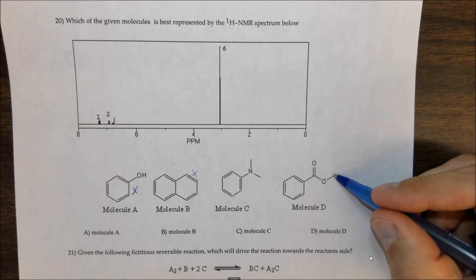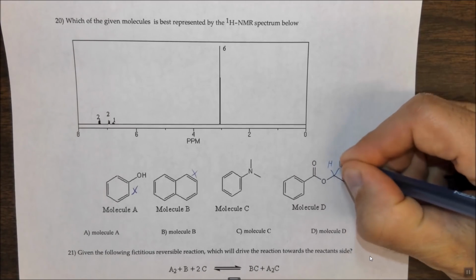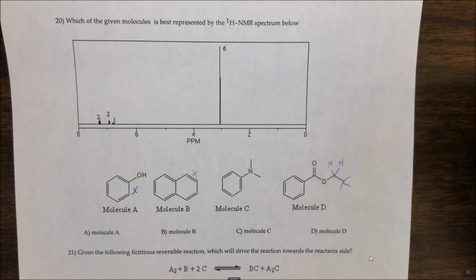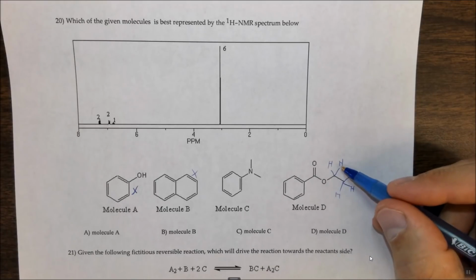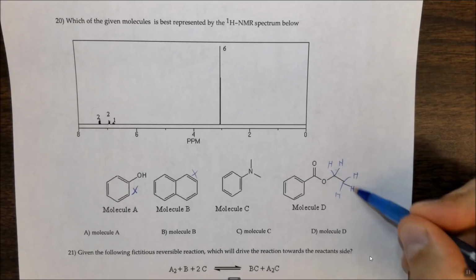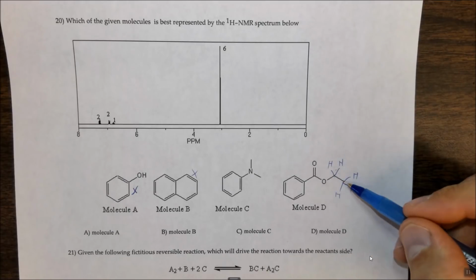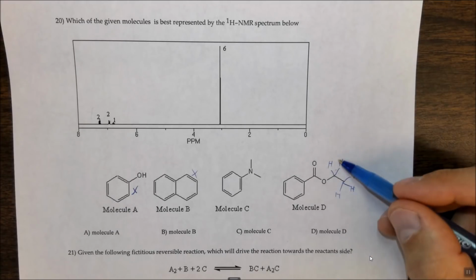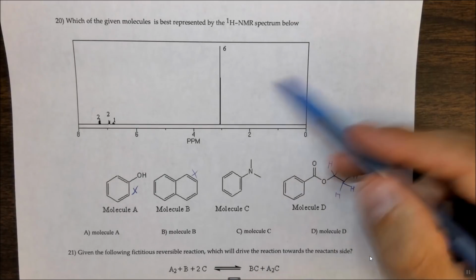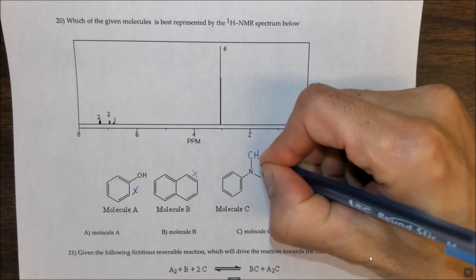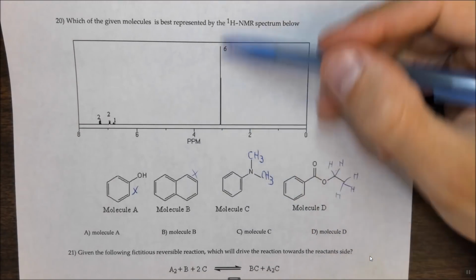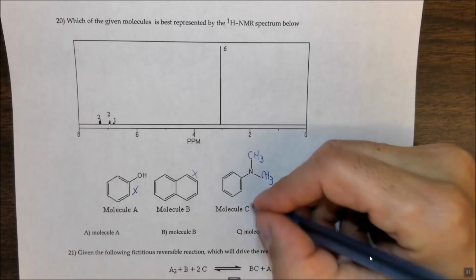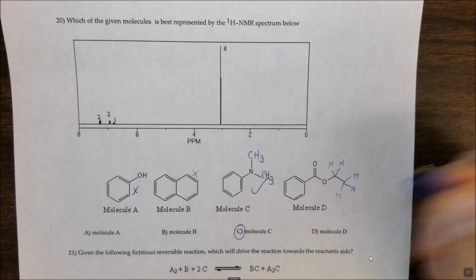What about this one? In this case, we should have a peak with 2 H's here, which should be a quartet, and 3 H's here, which should be a triplet. So we should have something with an integration of 2 and a quartet because there's 3 adjacent protons. And an integration of 3 with a triplet because there's 2 adjacent protons. I don't see anything like that. In this case, I have CH3, CH3. They're not split, they're chemically equivalent. So we get this large singlet with an integration of 6, which tells us that this is molecule C.